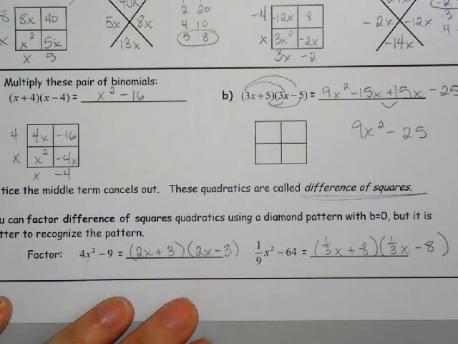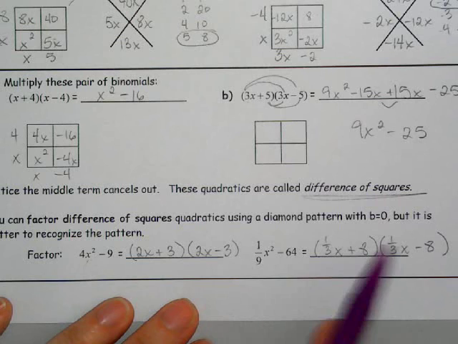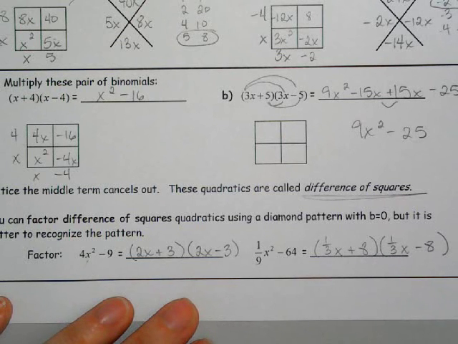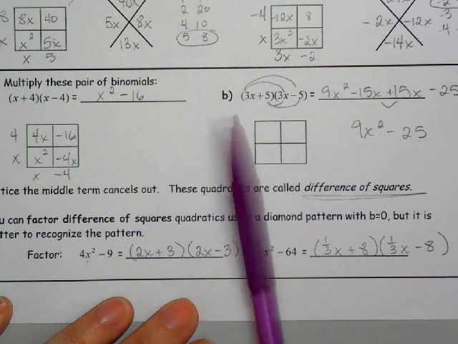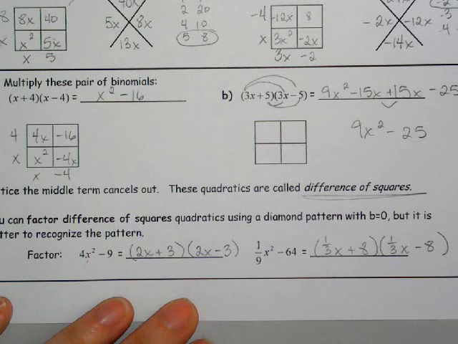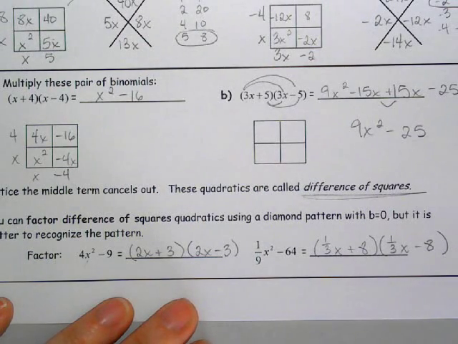So if you can recognize that pattern, you can always use your middle term as 0 and use the box and diamond, but it is much, much easier if you can see that pattern and recognize that it's a difference of squares. I would say, generally speaking, if you only have two terms, you want to check first if you can factor out a greatest common factor like we did in the first section, and then check and see if you have a difference of squares. So those are going to be your quickest ways to factor those two types. All right, that is it for the notes on section 1.